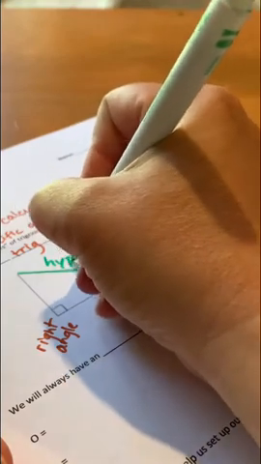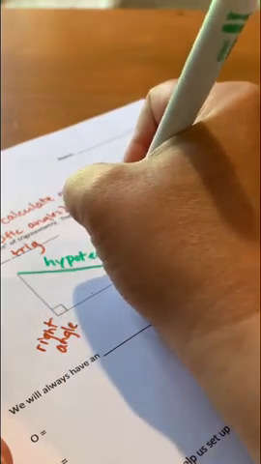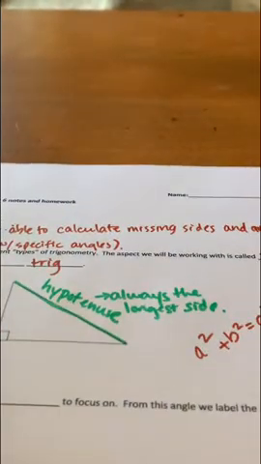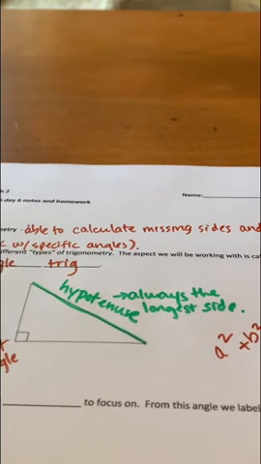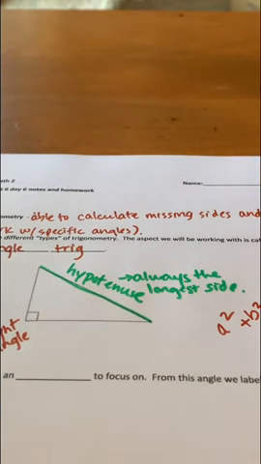That is our hypotenuse, and that is a special side to every right triangle we have, because it is always the longest side. No matter what, the hypotenuse of every right triangle will always be the longest side, or else there's a problem somewhere in the problem. There's an issue.